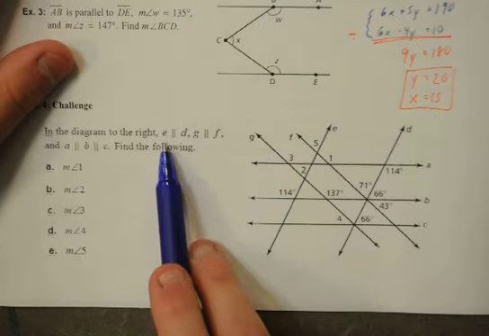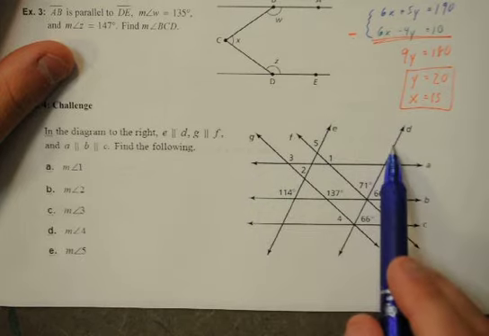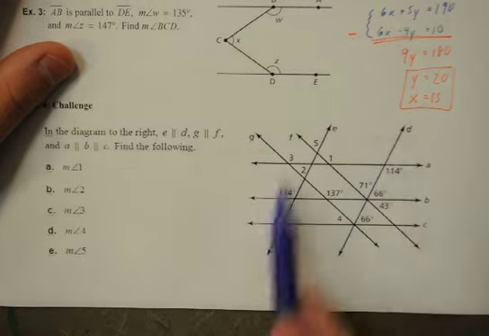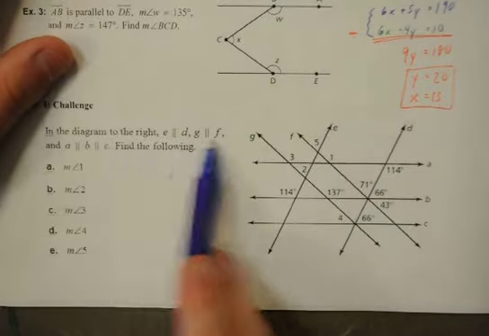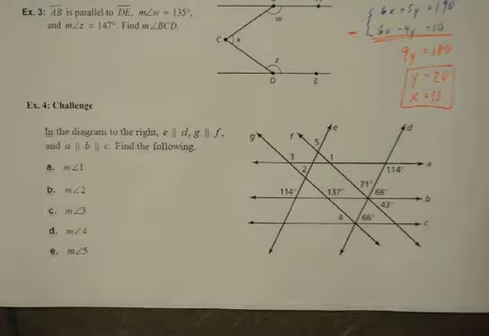It says E is parallel to D. So we've got parallel there. Basically anything that looks parallel in this picture is parallel. That's what that's saying. Anything that looks parallel is parallel. So let's find the measure of angle 1.